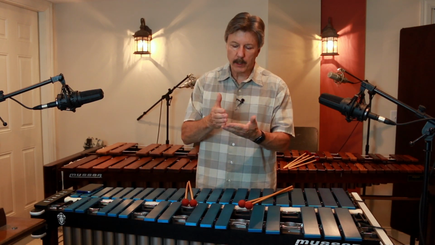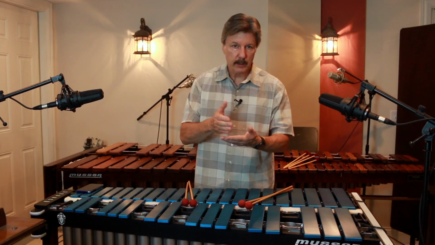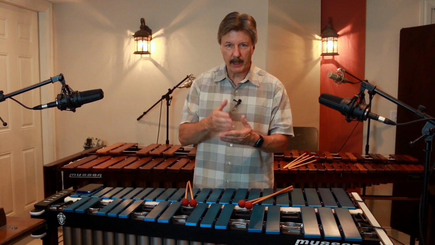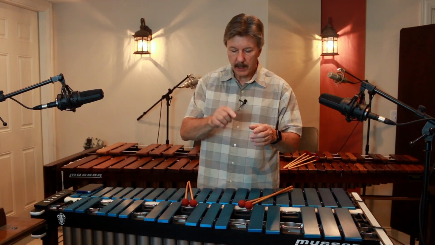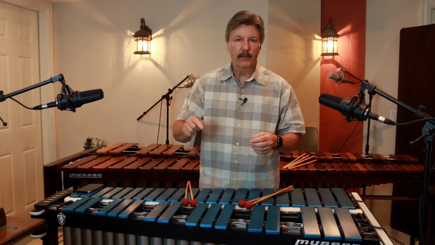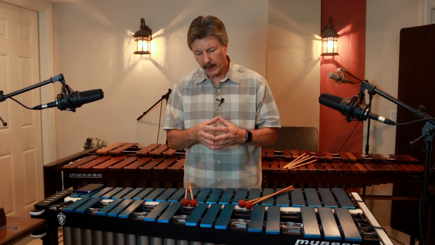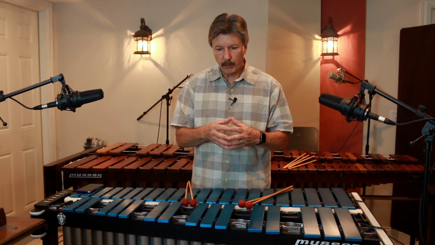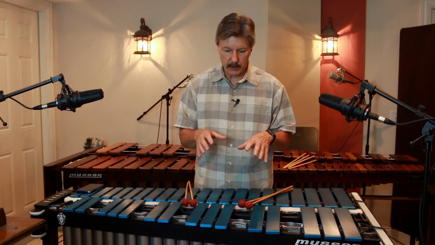So I look at each one of the melody notes and find its relationship to the chord. Is it the third? Is it the fifth? Is it the root? Is it the flat 7? What relationship is the melody? So I'll go through the entire piece and understand each one of those melody notes. And then after that, the more complex part of this is dissecting the chord changes.